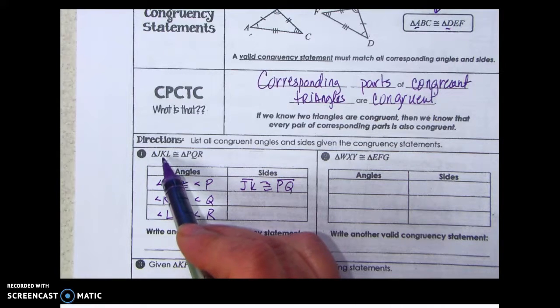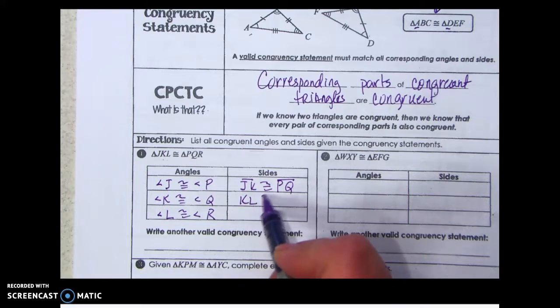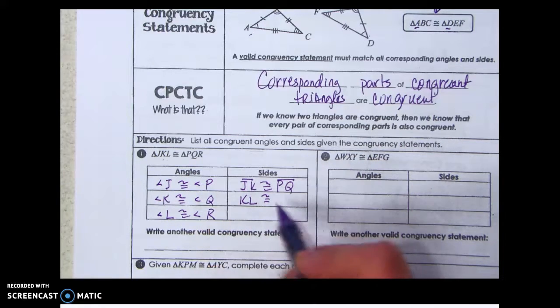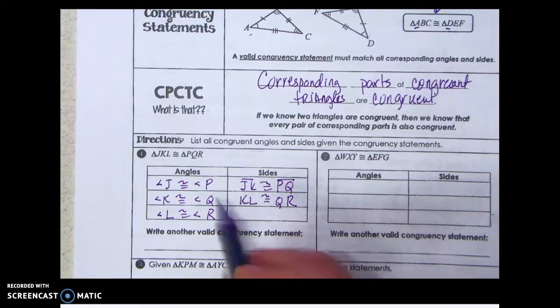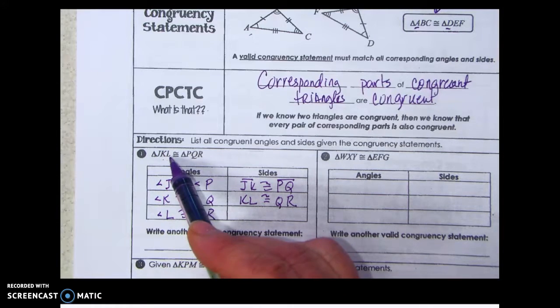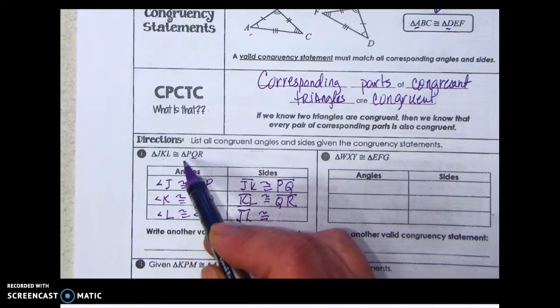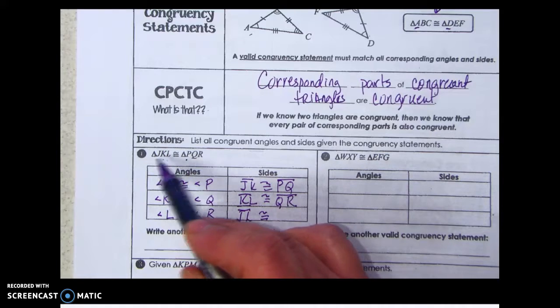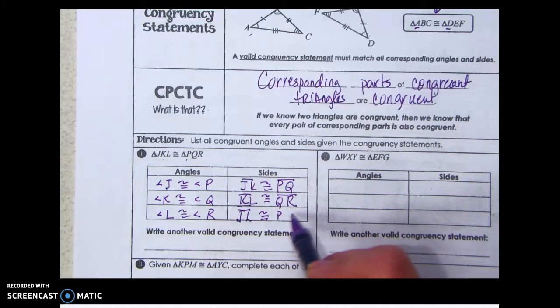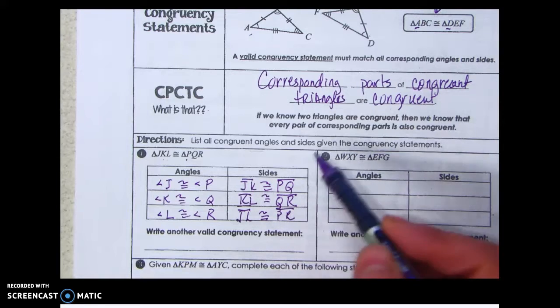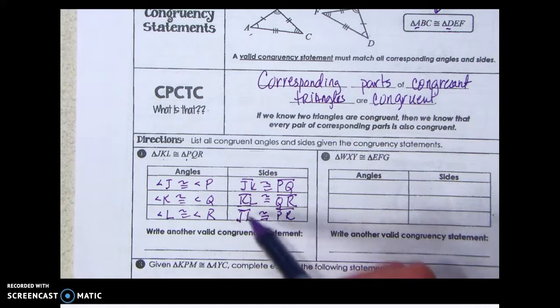Then the next two, KL, is congruent to QR. Then the first and the last, JL is congruent to PR. First and last, first and last. Okay, so that's how we would set up the congruencies for the sides and the angles.